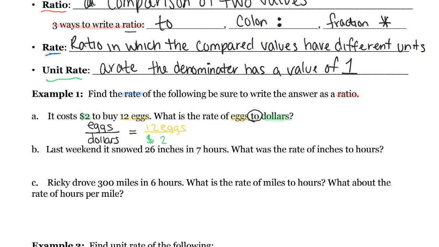Okay, so let's do the next one. We want inches to hours. So we have 26 inches in 7 hours. So again, we want inches to hours. So we want 26 inches. Don't lose your units when you write this. 7 hours. All right, so those are our rates.